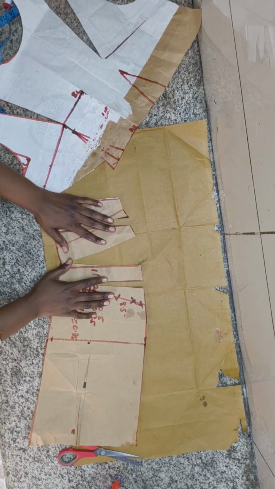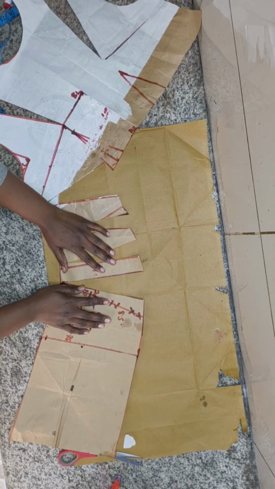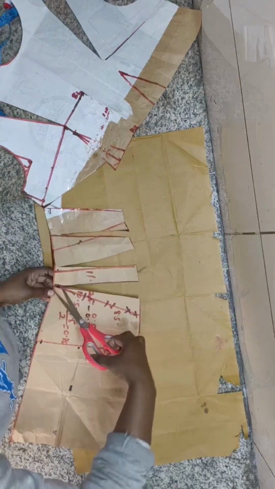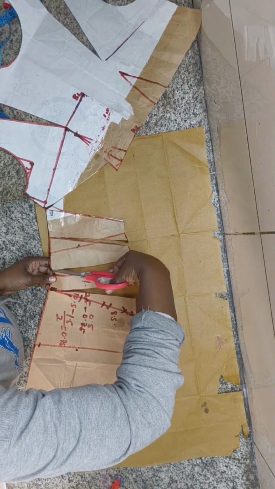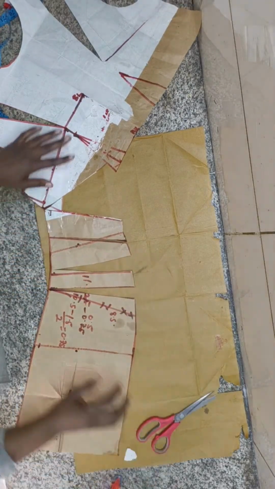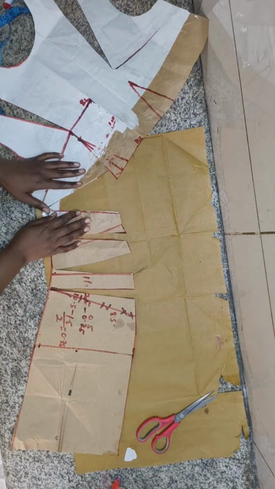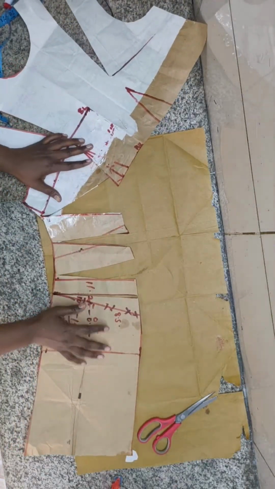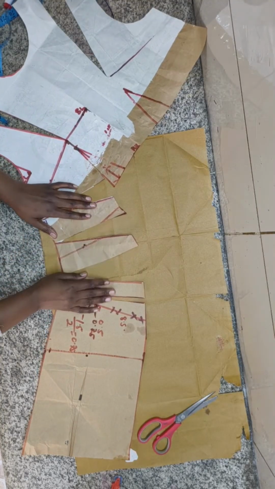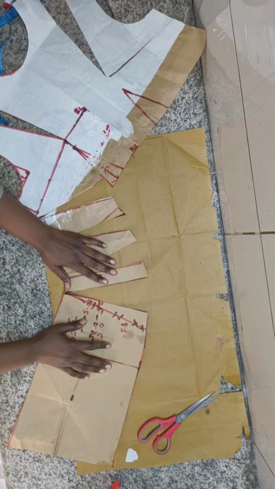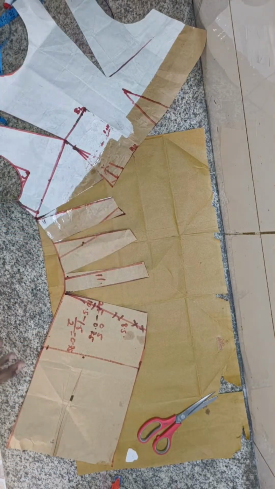Spread reasonable sizes. All right, so that's how much I'm going to spread.